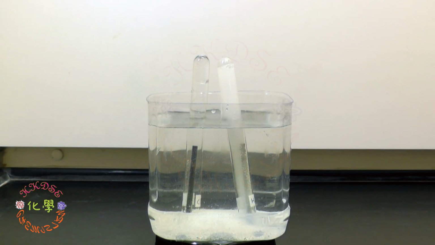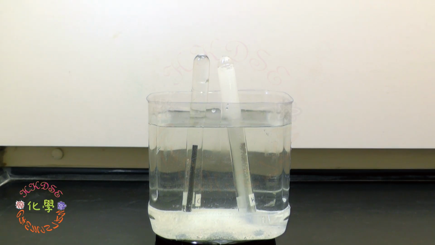Hydrogen is an important material for margarine and rocket fuel. Chlorine can be used as a swimming pool disinfectant, such as bleach, and sodium hydroxide can be used in wastewater treatment to remove heavy metals.